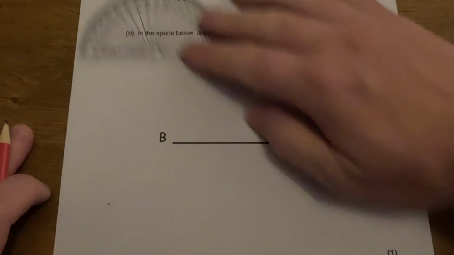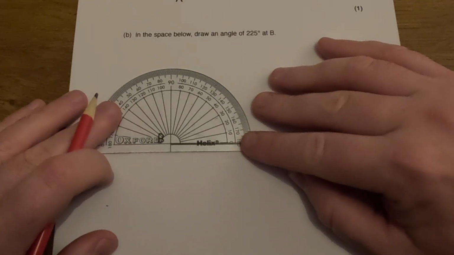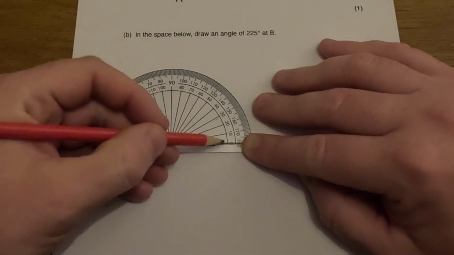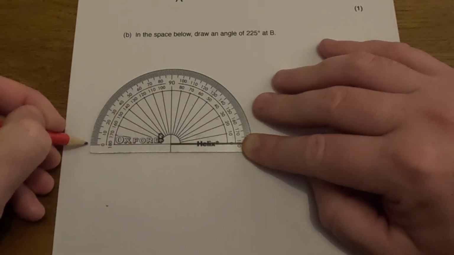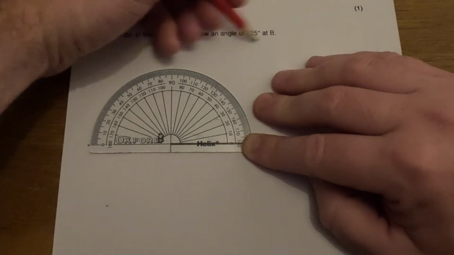So that's one approach. Alternatively, you could get your 180 degree protractor like so. Put the cross of the protractor on B. And again, you can see here the 0 on the lines on the inside. So we go around to 180 degrees, which should be there. And we put a little dash. So that's 180 degrees. Now we need to go a little bit further because this is a reflex angle.